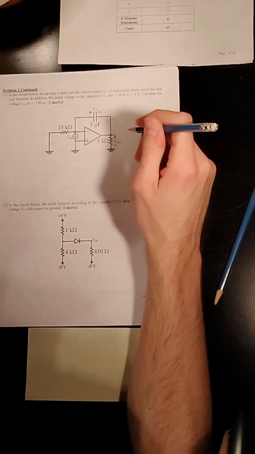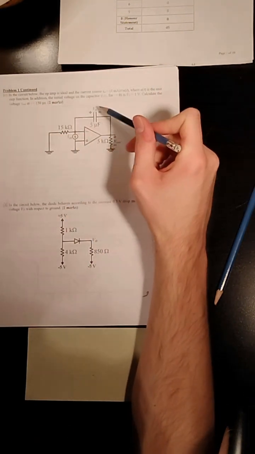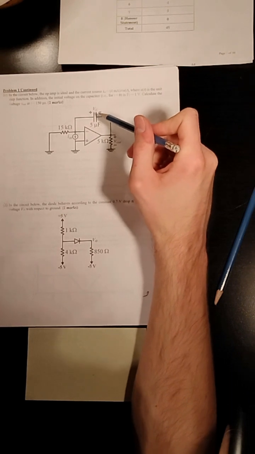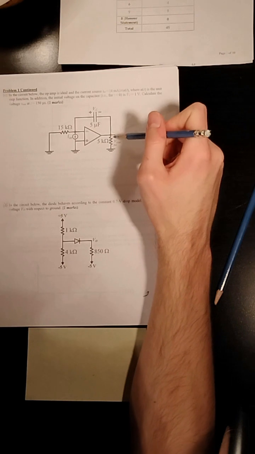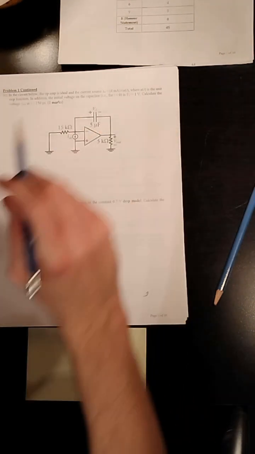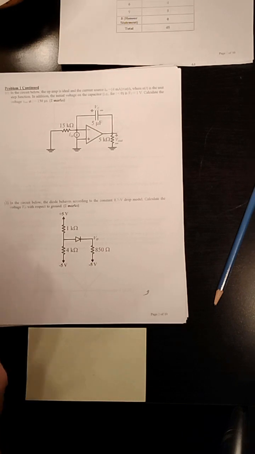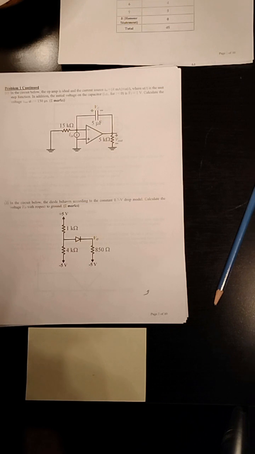It turns to 1 at T equals 0. In addition, the initial voltage on the capacitor is VC equal to 1 volt. Calculate the voltage V out at T is equal to 150 microseconds. Okay, I will give you a few seconds to think this one over.